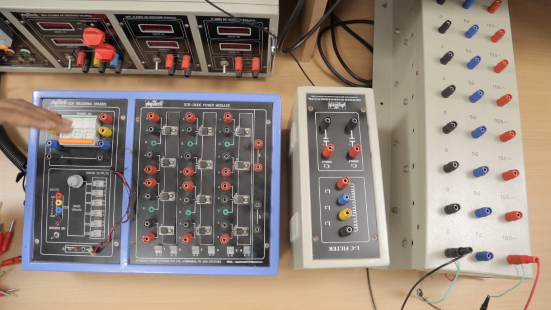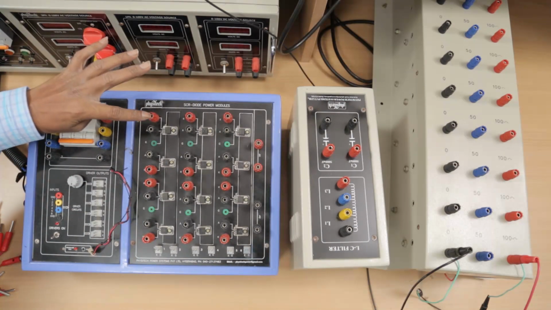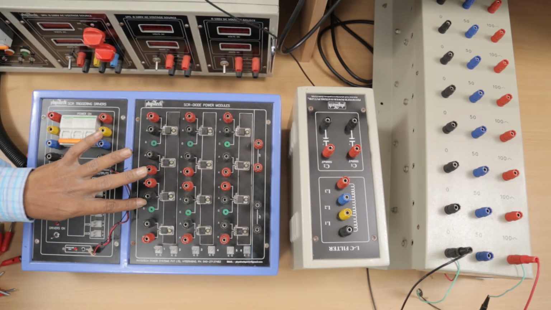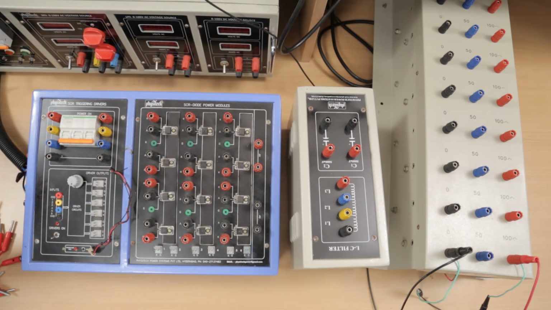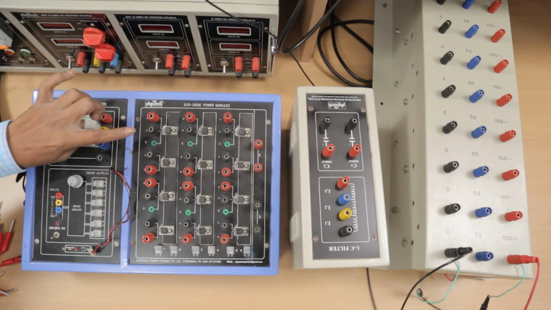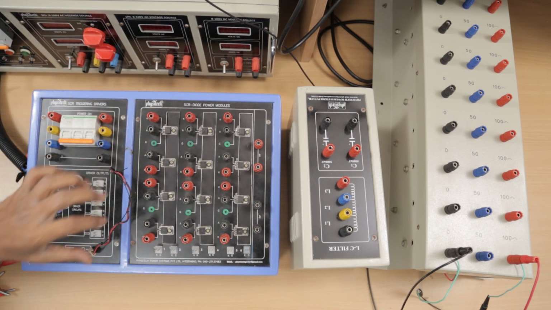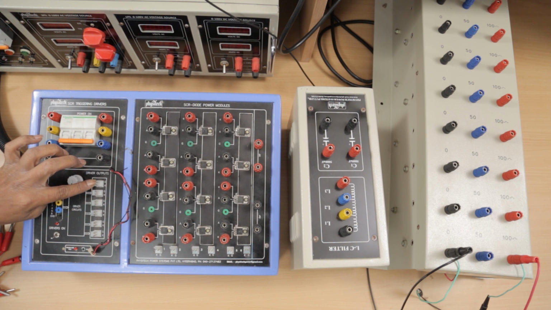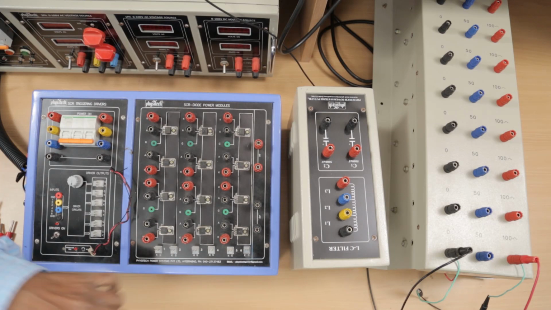The 3-phase fully controlled converter requires six thyristors: thyristor 1, 3, 5, 4, 6, 2. A thyristor is a 3-terminal device: anode, cathode and gate. To turn on all the thyristors, we require a 3-phase firing circuit, whose gate pulses are given to each thyristor to turn it on.